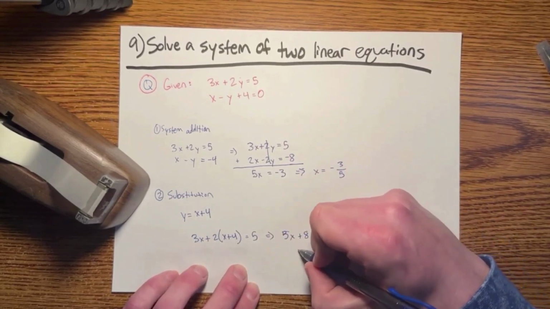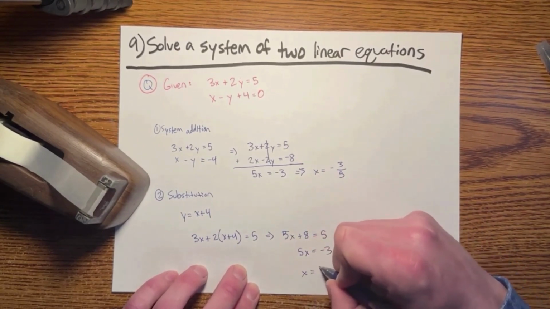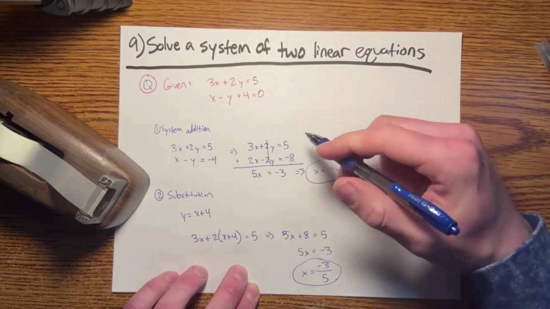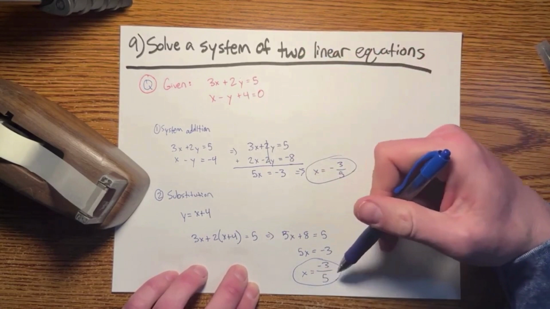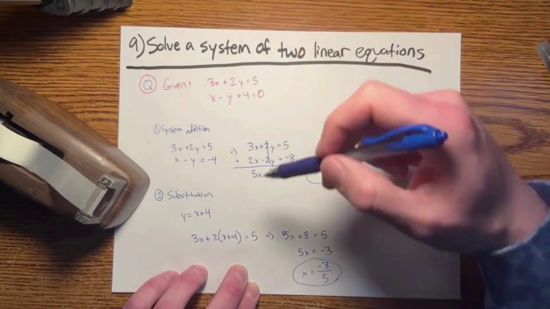Subtract 8 from each side, we have 5x equals negative 3, and then divide, we have x equals negative 3/5. Same answer on each side. If you need to find the y, then you'll simply plug in negative 3/5 for x in either of the equations and you'll find y.